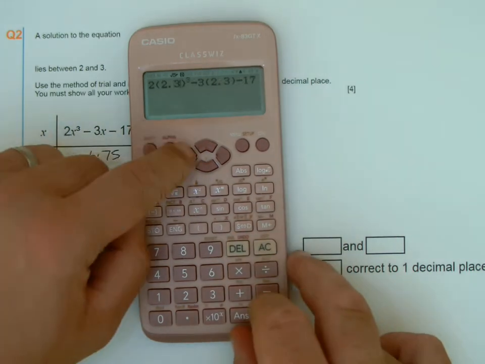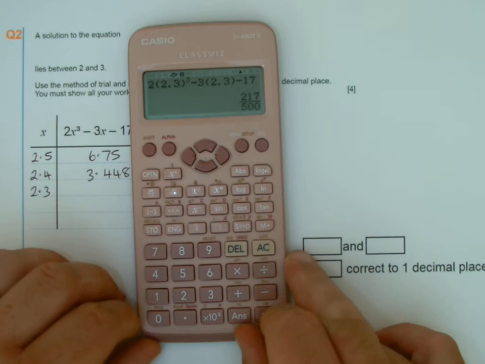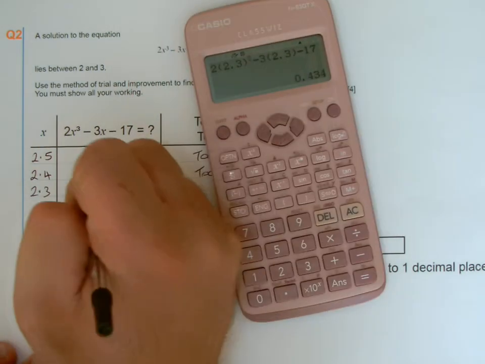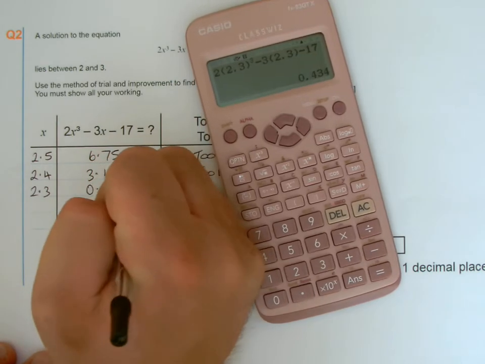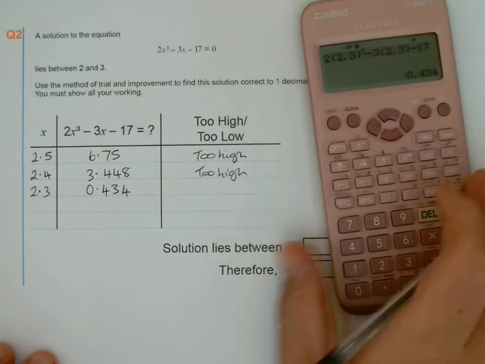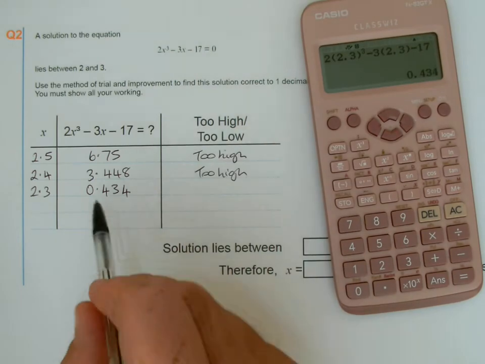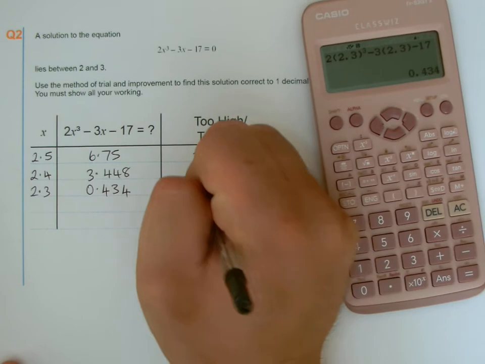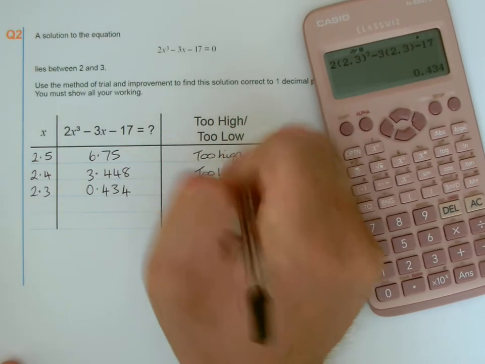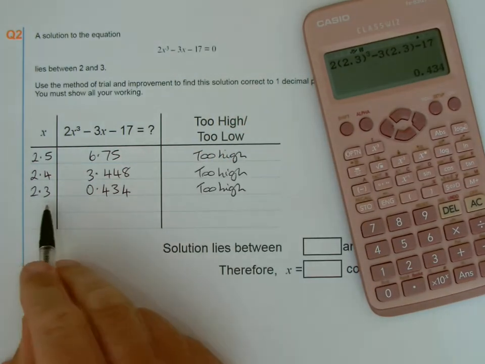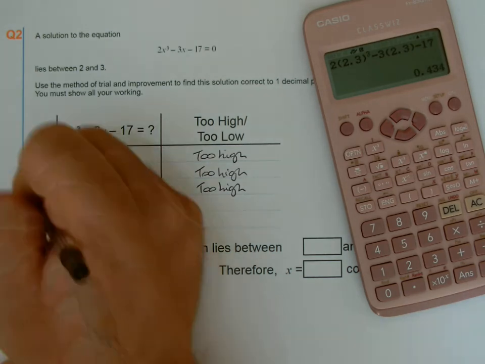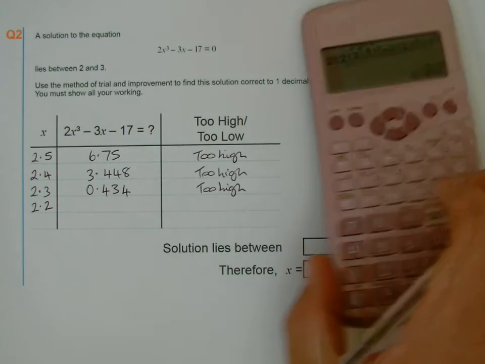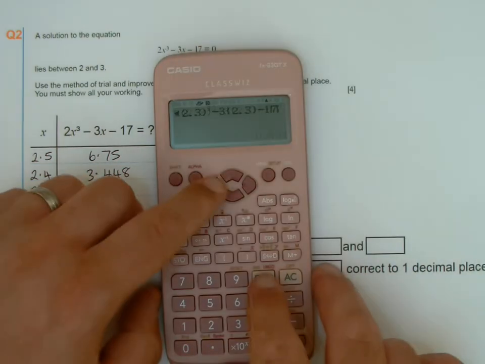So again, just use that back button, change it to 2.3, and I get 0.434. Now we're getting close, aren't we? We are getting close, 0.434. Getting close to 0, but again, it's not exactly 0, is it? It's above 0, so again, we're going to say too high, just slightly too high. So 2.3 is too high. We need to then try 2.2. We need to go down 1/10 again. So if I try 2.2, let's go back.